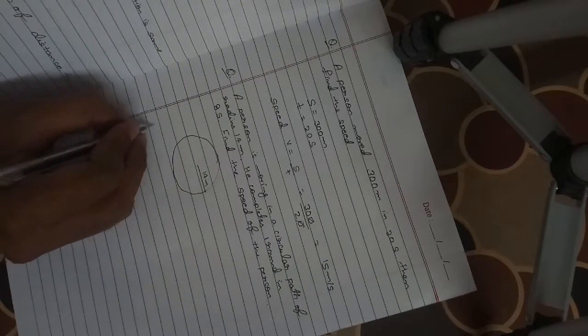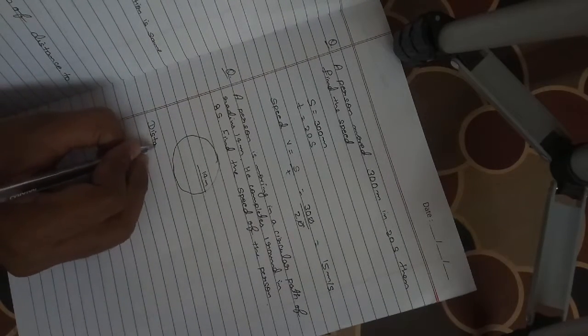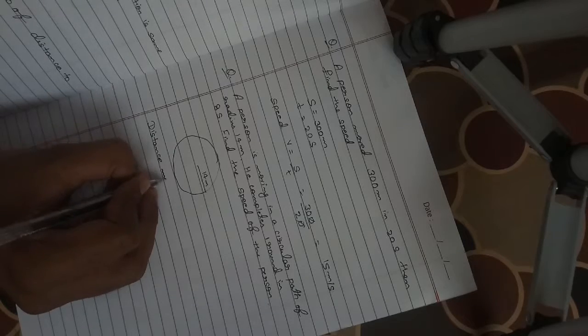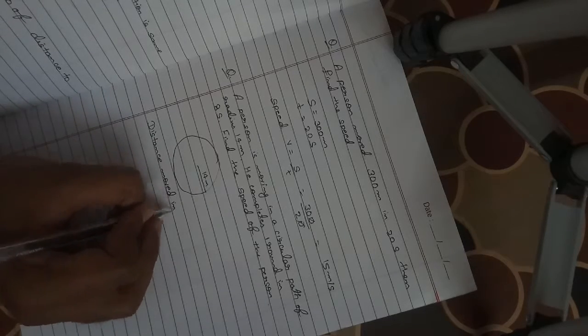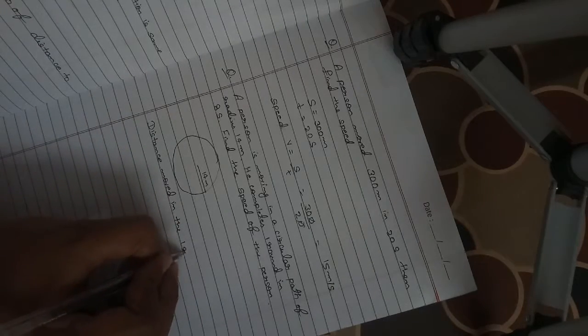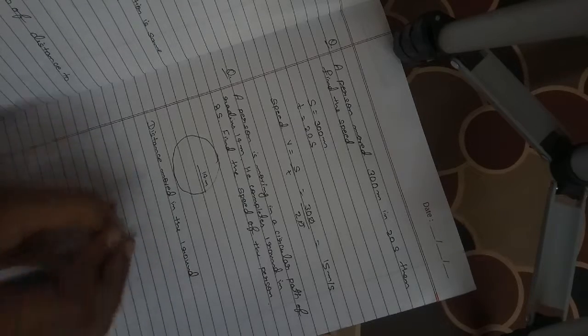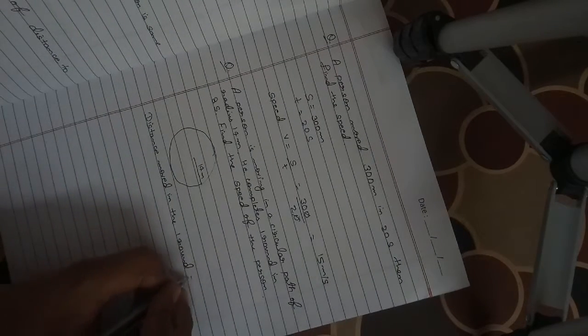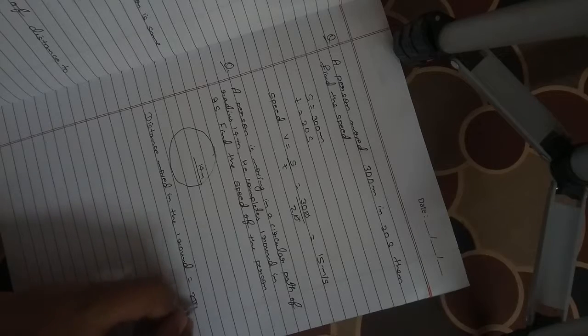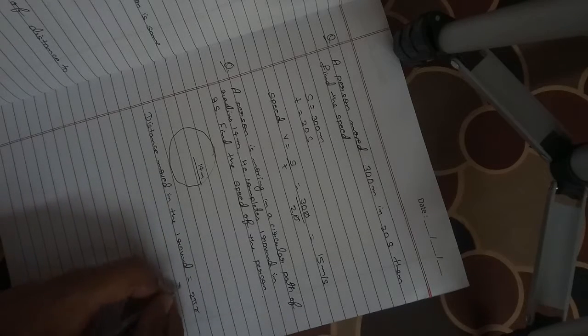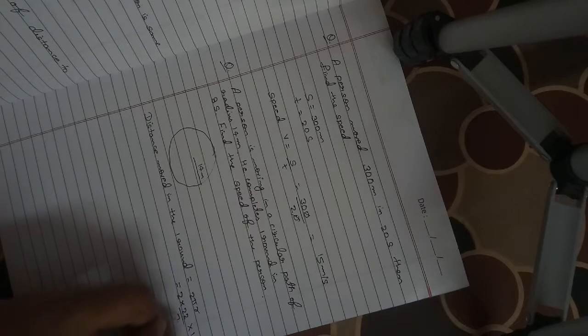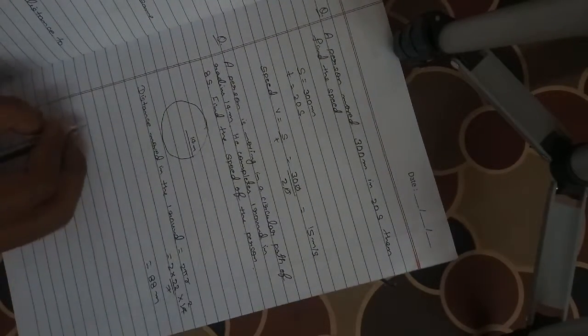So distance moved in the one round, that is 2 pi r. Again, it's the circumference of the circle, so 2 into 22 by 7, into 14, so it's 88 meter.